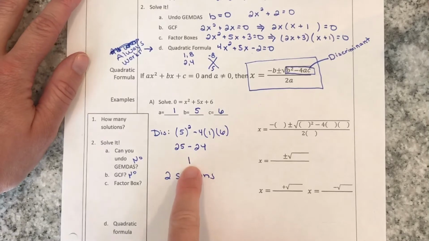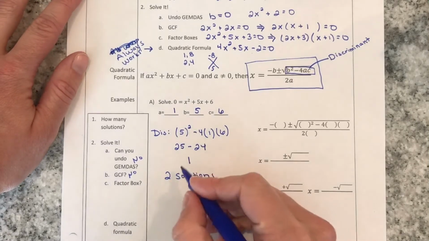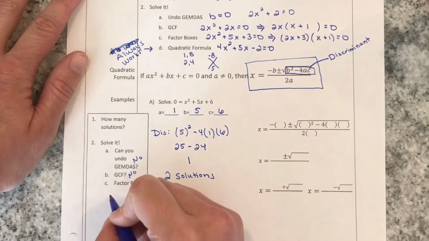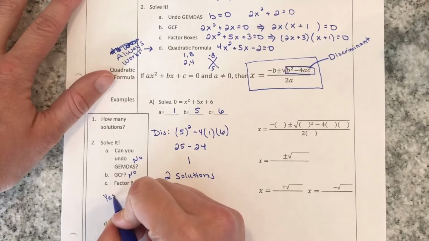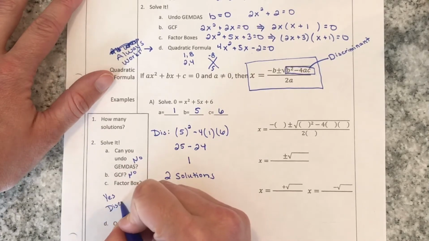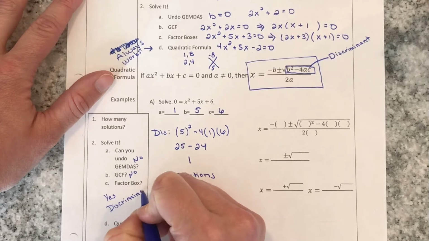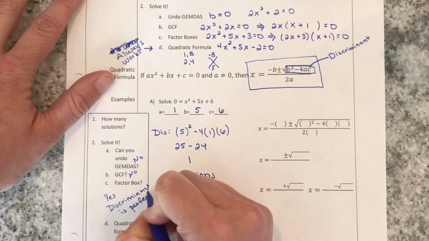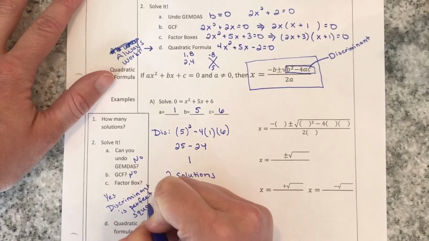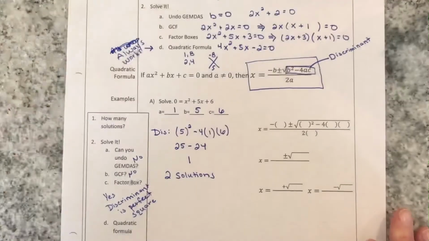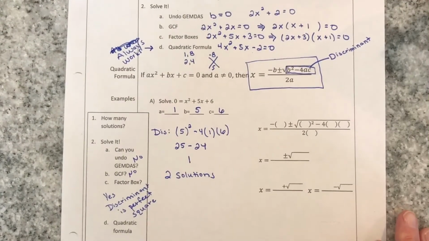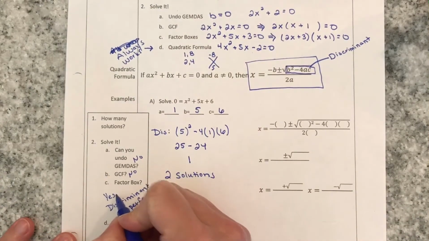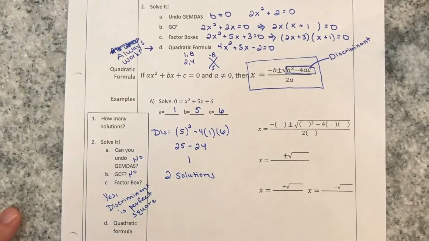So anytime you end up with a discriminant that is a perfect square, you can use a factor box. Because 1 times 1 is 1, so 1 itself is a perfect square. But we're not going to go through and use the factor box. We're going to show you the quadratic formula.